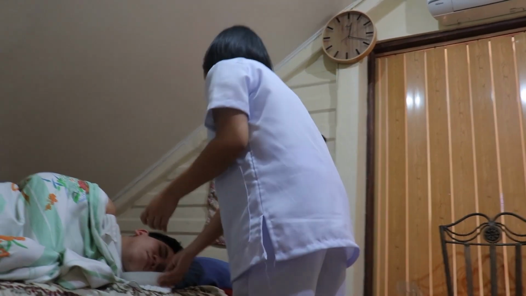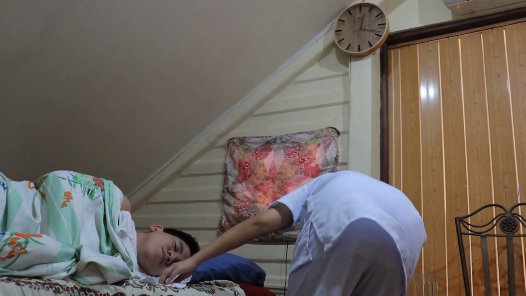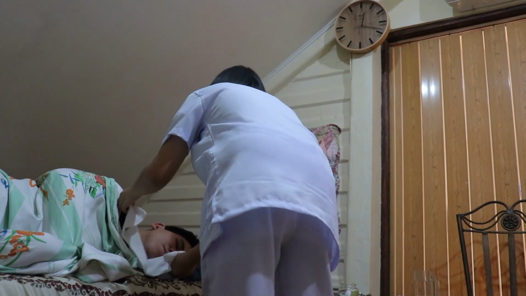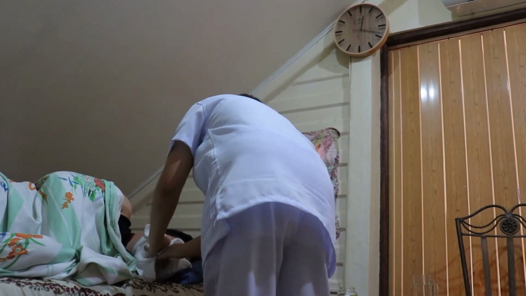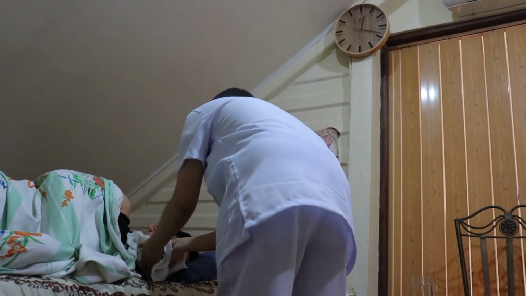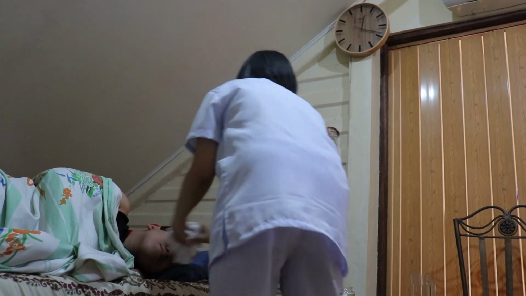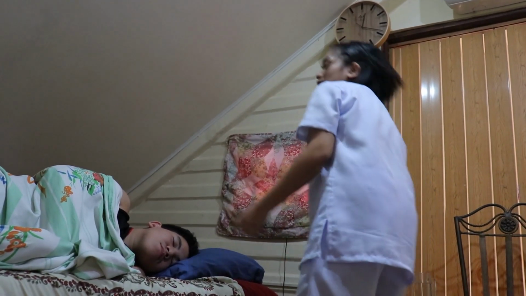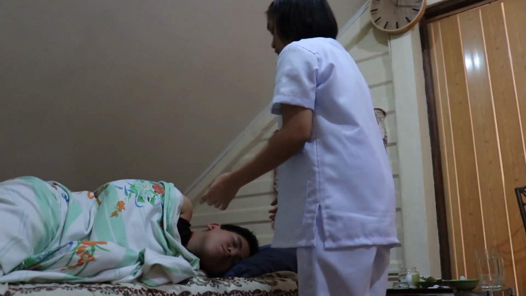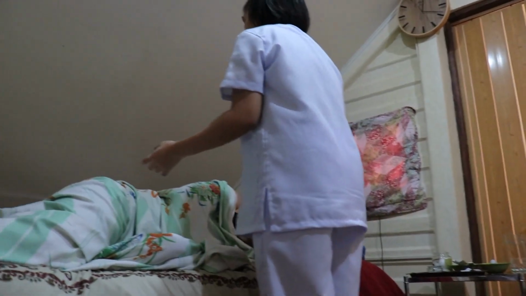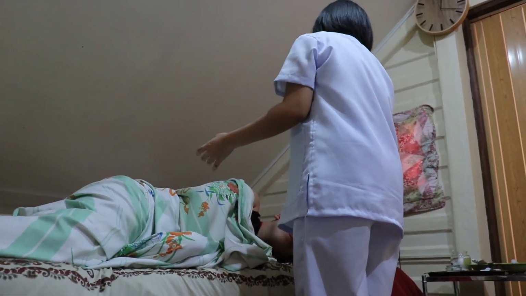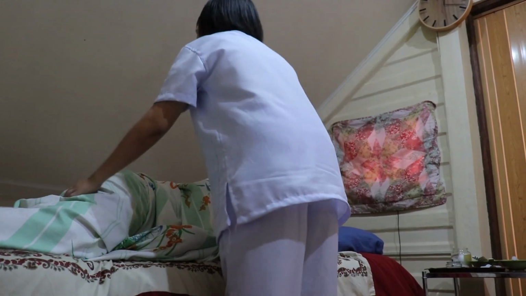So, remove the basin and dry the patient's mouth using a towel. Okay, and then position the client in a comfortable position. So, sir, I will just bring you to a comfortable position. Okay, 1, 2, 3.